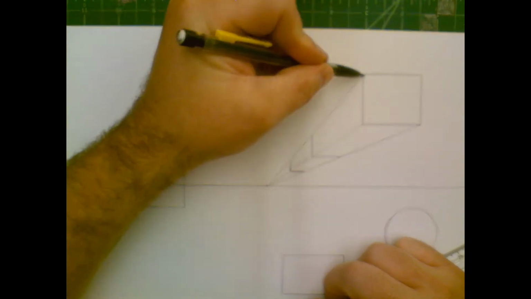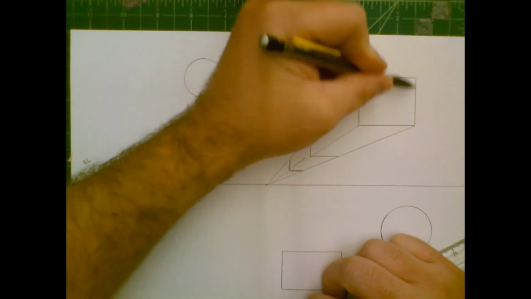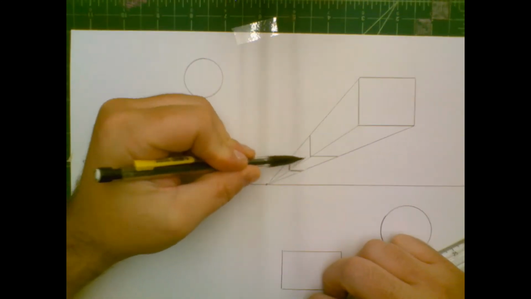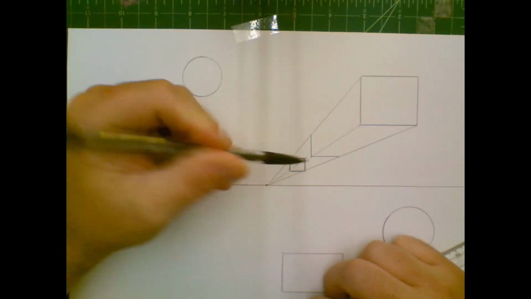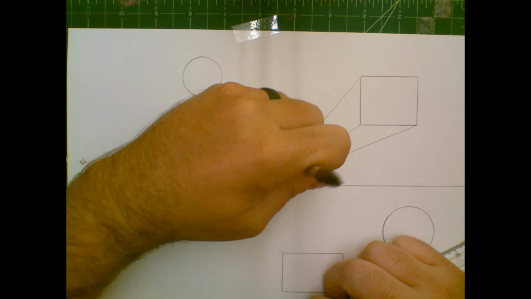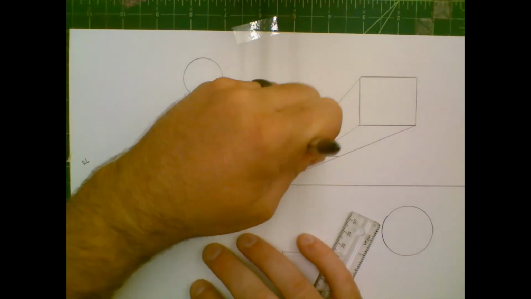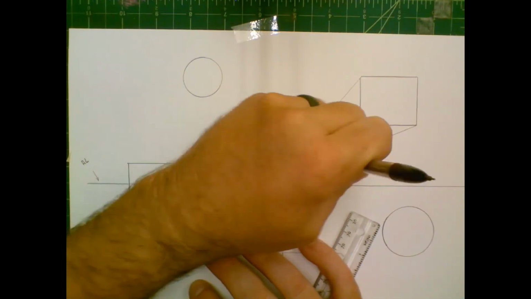Now I do this angle back here. So I go to that line, and then I go to this, and then I go in there and I erase. Then I would erase the guiding lines between that.